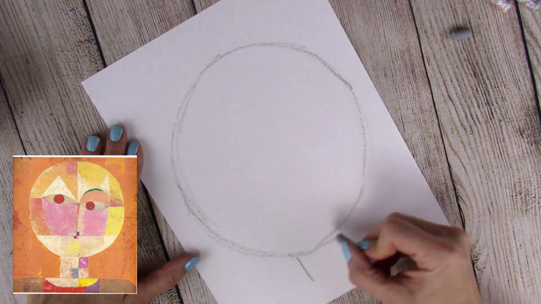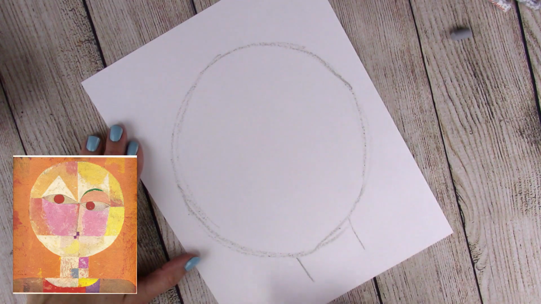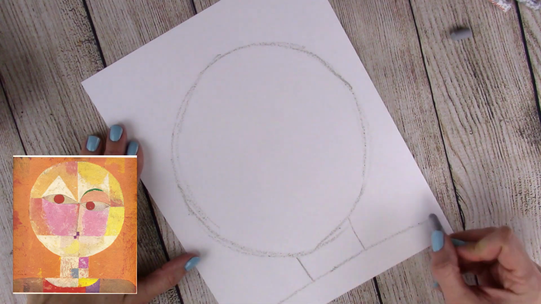Next, you're going to add a couple of short vertical lines for the neck and a longer line across the bottom for your shoulders.